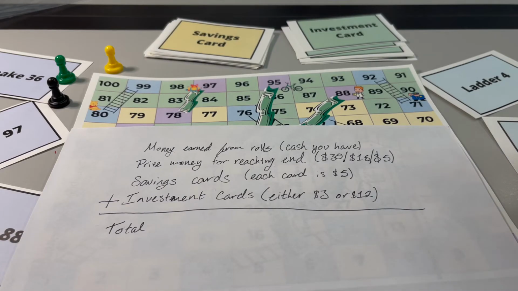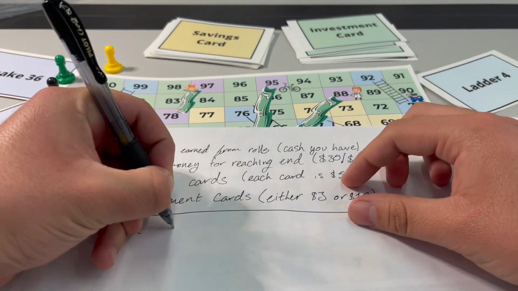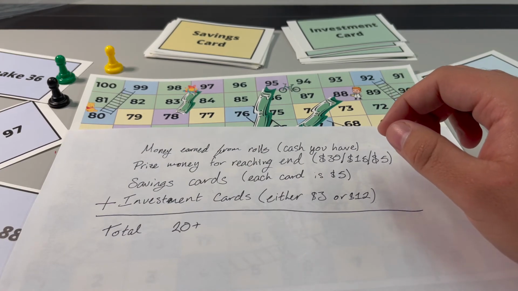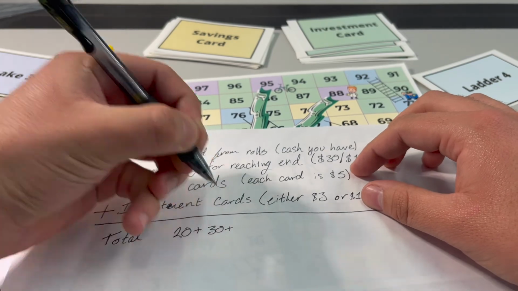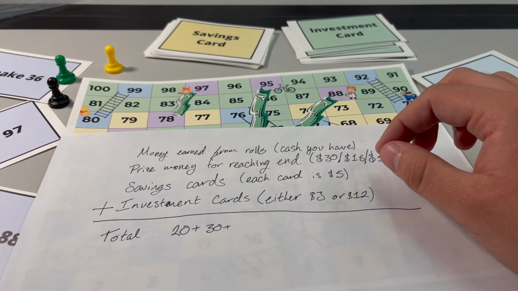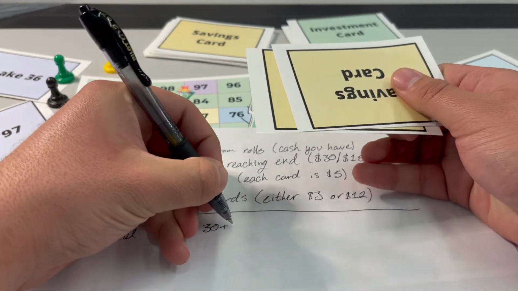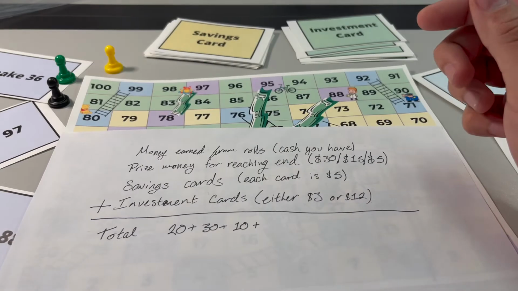So in the end, we have to count all our money. So I have $20 from play money. I finished first, so I get another $30. And then I have 2 savings cards, and each of them are worth $5. So in total, I have $10 from the savings cards.